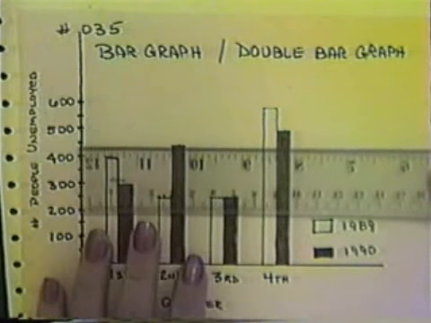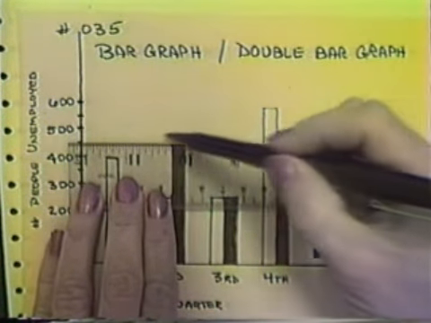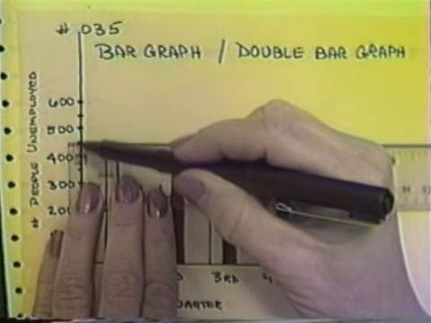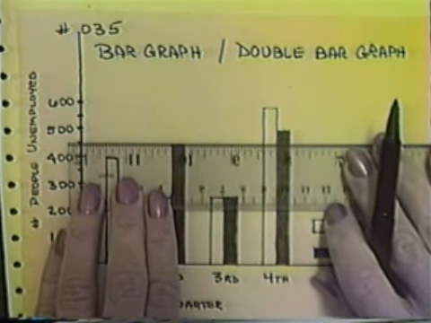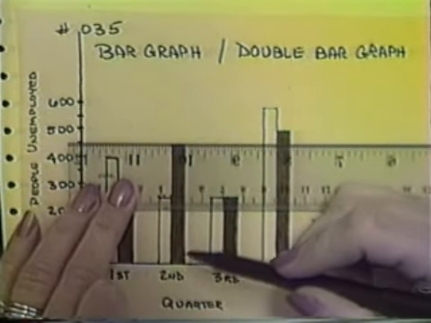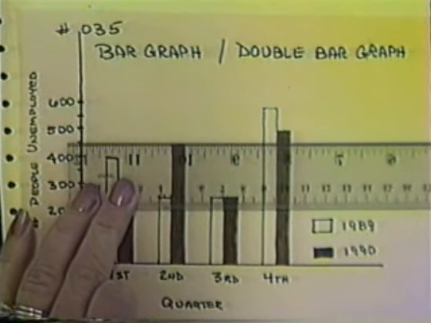I'm going to use a ruler and go across and see that it matches with the line 450. So I'm going to look under second quarter because I want to know the number of people in 1990 that were unemployed during the second quarter.